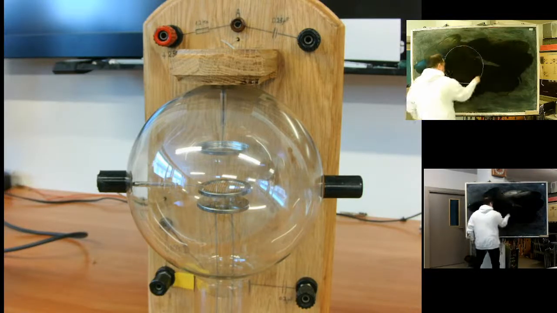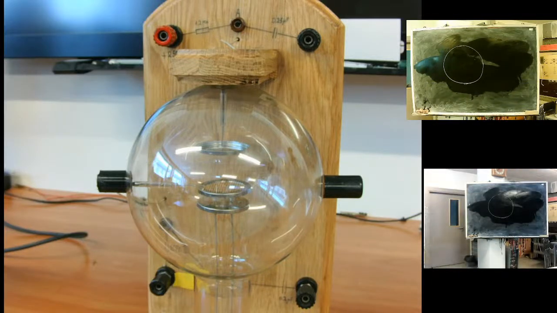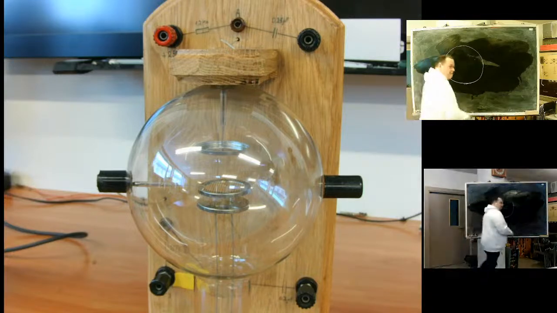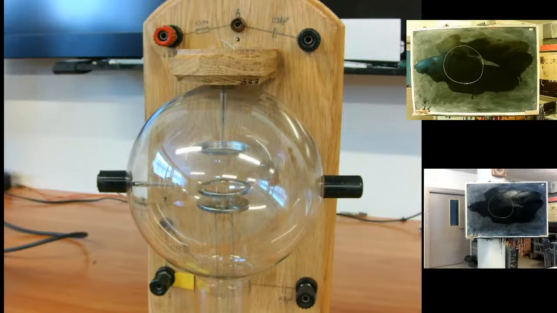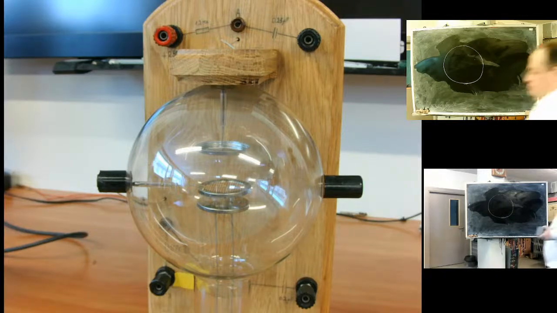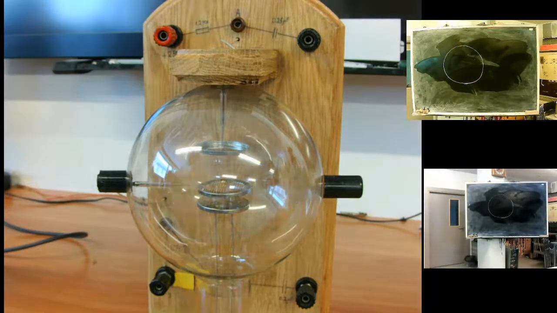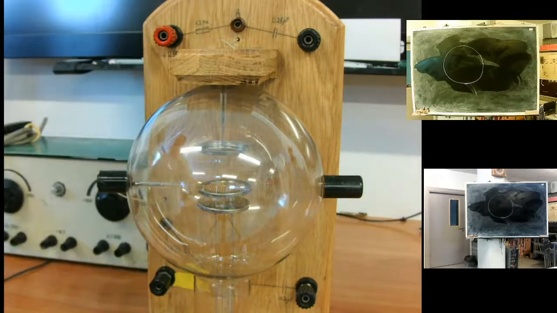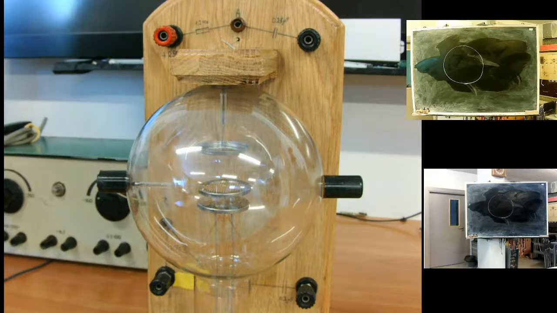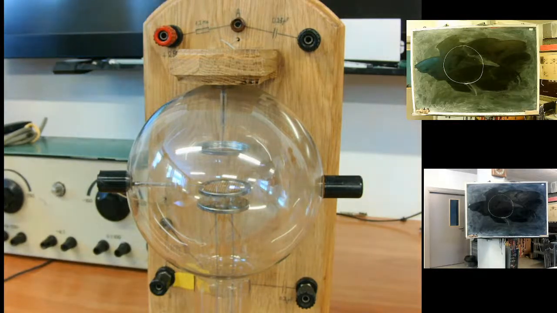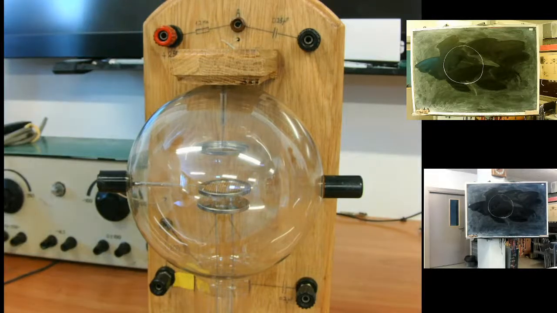So I have an evacuated sphere with no air. Where is my power supply? And wires. Connect.